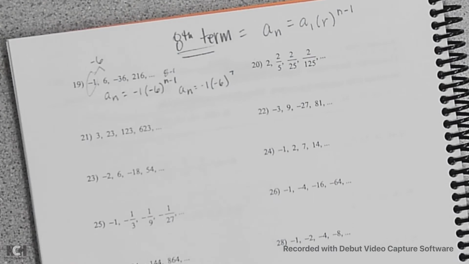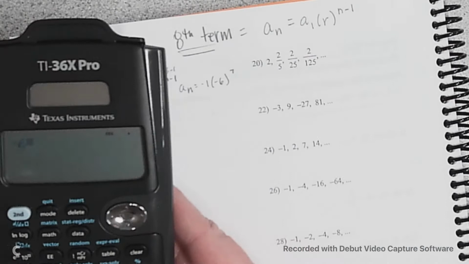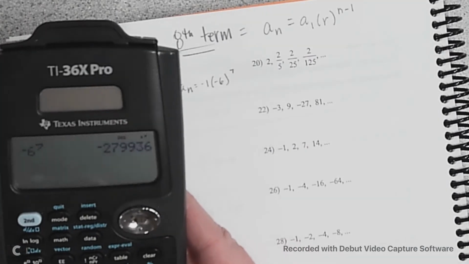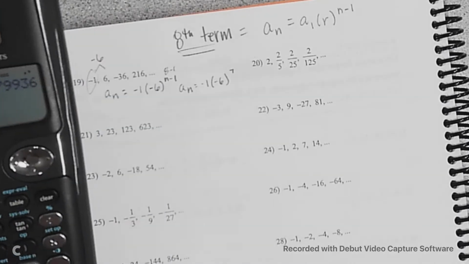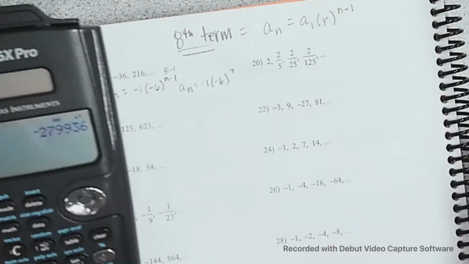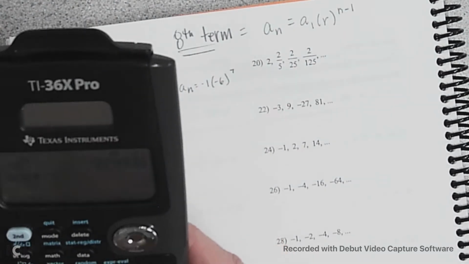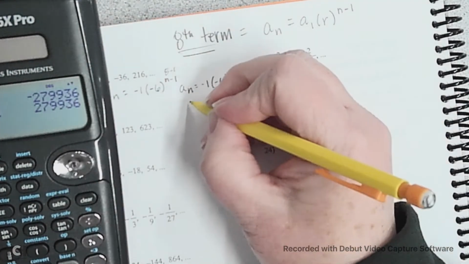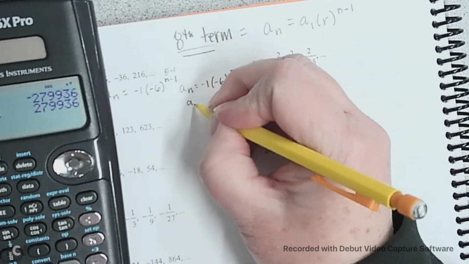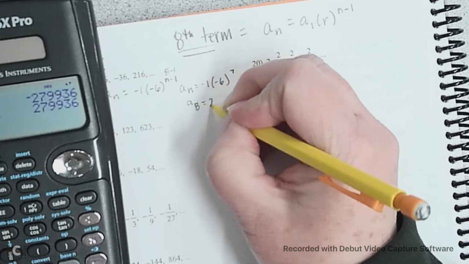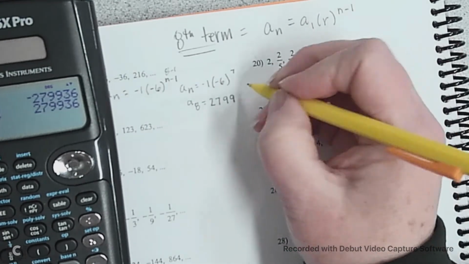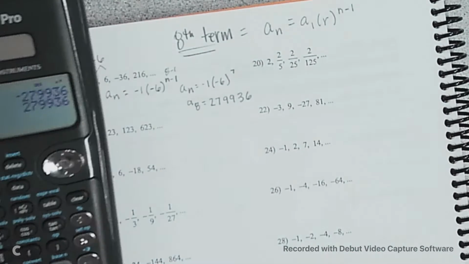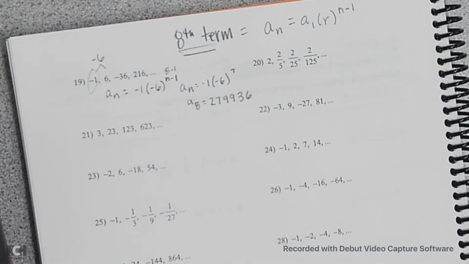So we're going to go -6 to the power of 7, which equals -279,936, times my -1. It's the same, but it's just going to be positive. So a sub 8 equals 279,936. Okay, so that is my answer for that one.